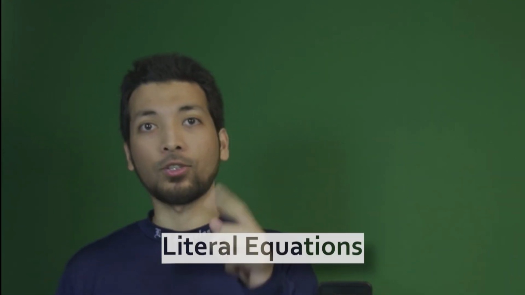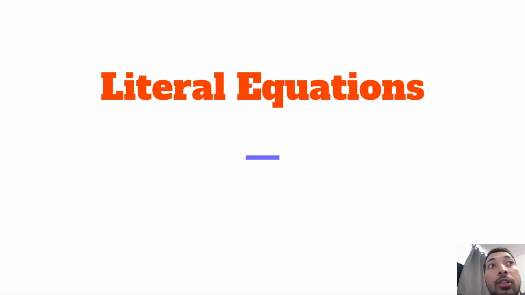Sometimes we see equations with multiple variables within. We see one variable expressed in terms of another. Today, we are delving into a topic that introduces a new level of flexibility and power: literal equations. Let's start literal equations.